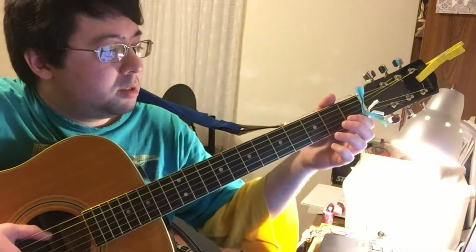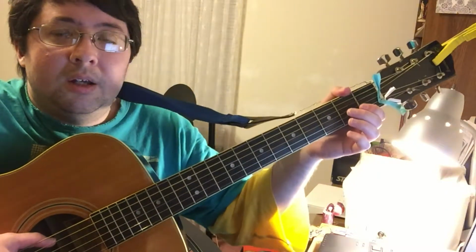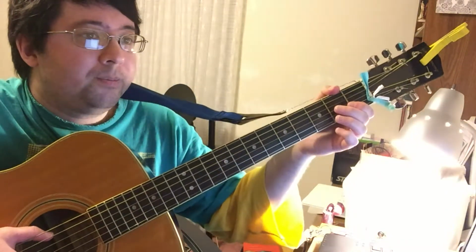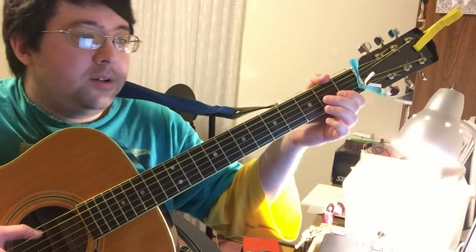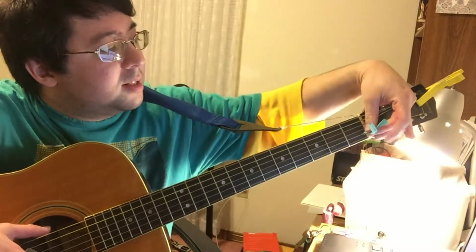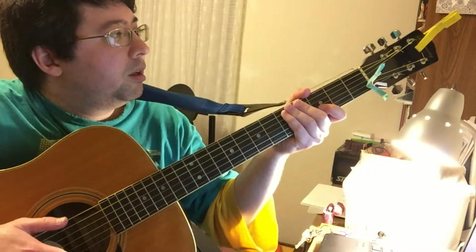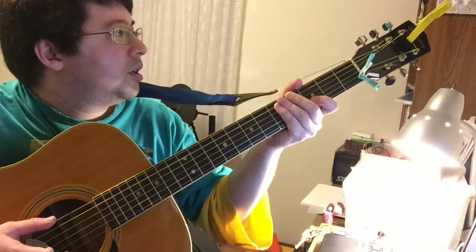Now, it's important for a piano player to recognize basic guitar fingerings. So here I'm going to show you how to do that. So first off, let's get this little paper out of the way.